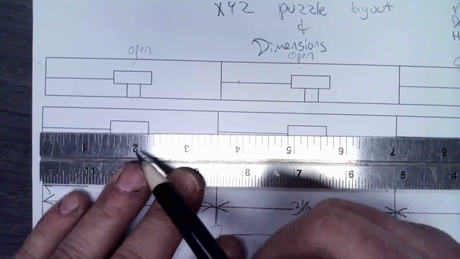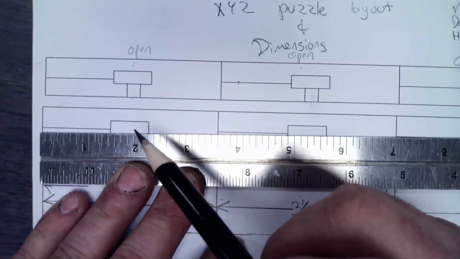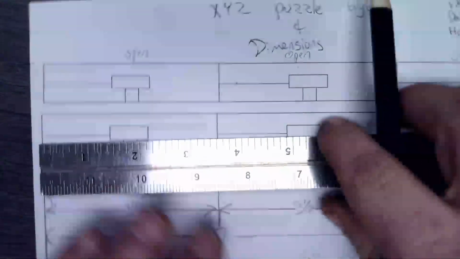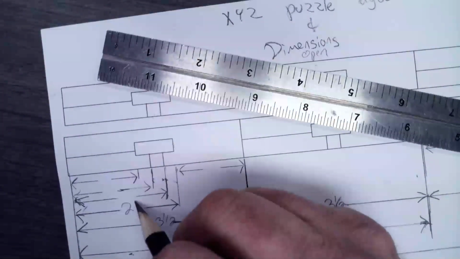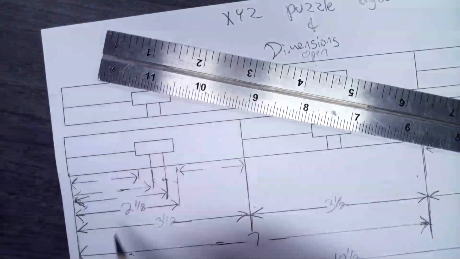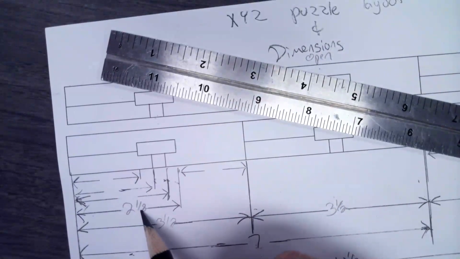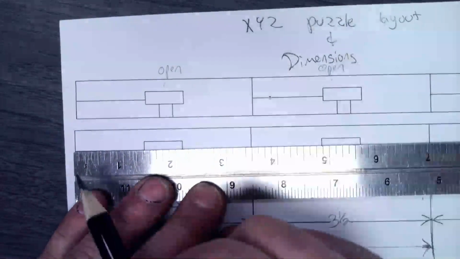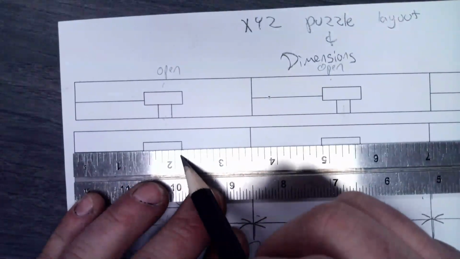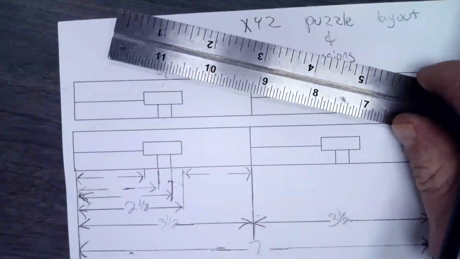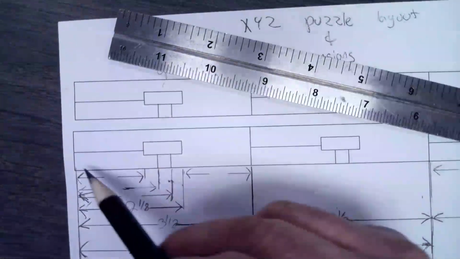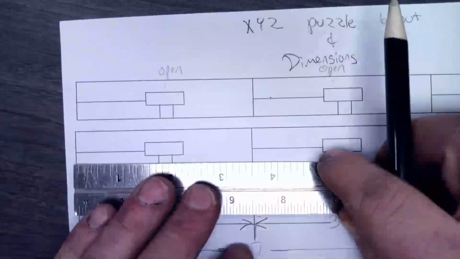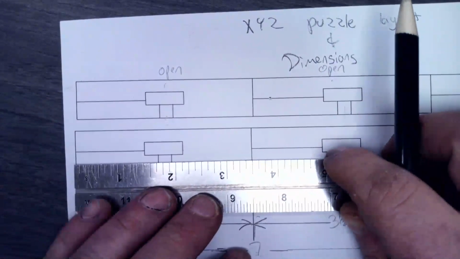How many lines past 2 inches are we? Somebody said it? 1, yes. So it's going to be 2 1/8. The next one's going to be 2 1/8. Okay? So we start here. 1, 2, we went to 2 inches and then 1/8 inch past that. 2 1/8.